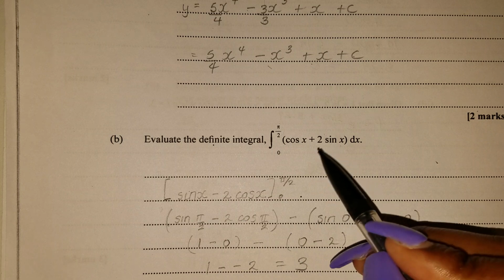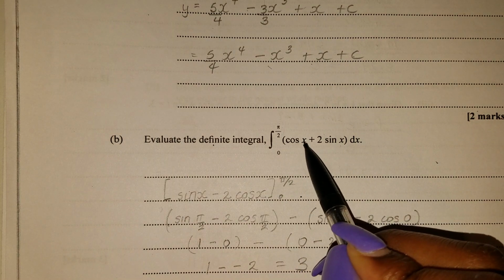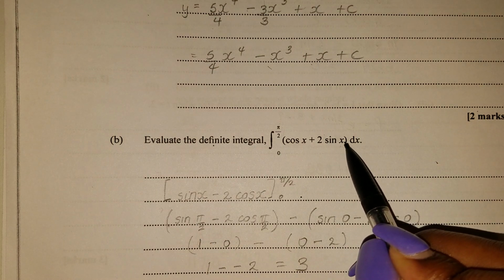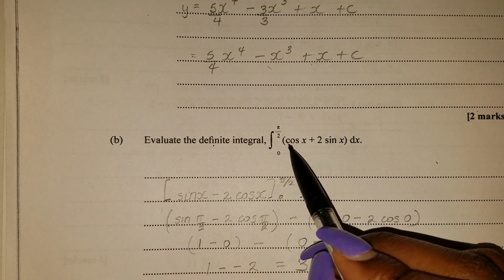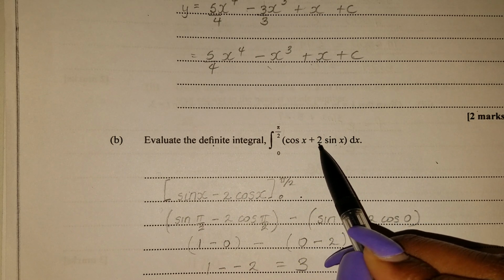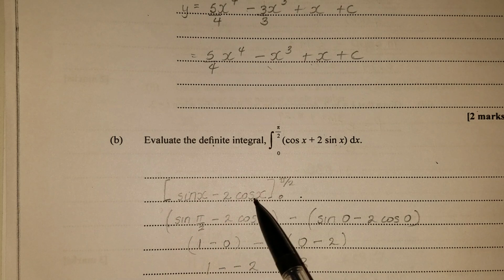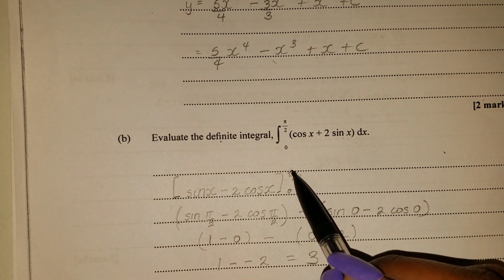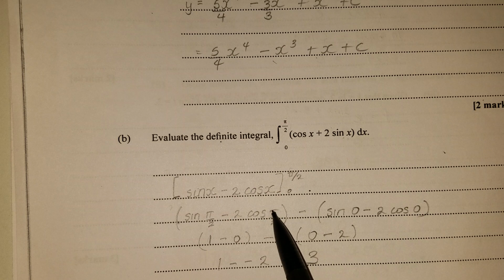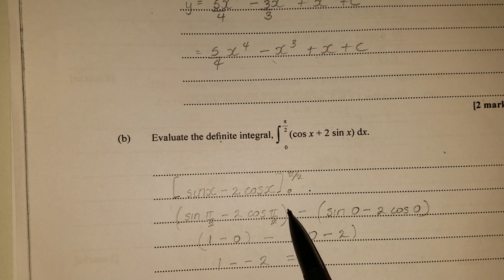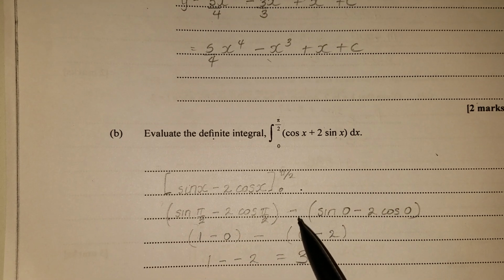So first let's integrate. If I integrate cos x, I will get a positive sin x. And if I integrate sin x, I will get a negative cos x. So the integral of this function will be sin x minus 2 cos x, as you see here. And we want it from 0 to pi over 2. So first we'll plug pi over 2 wherever the x is. That's our upper limit. So we have sin pi over 2 minus 2 cos pi over 2 in our first bracket, minus sign in the middle.